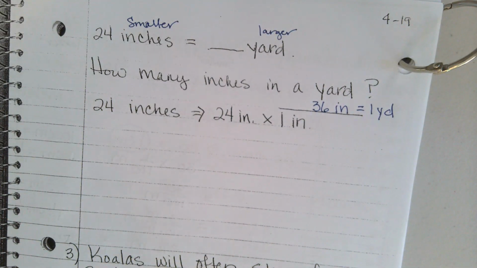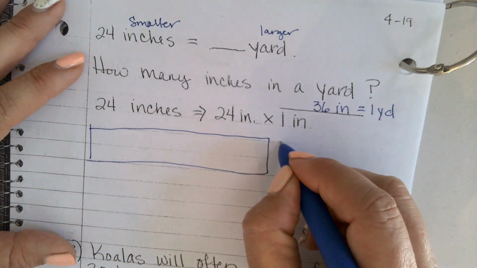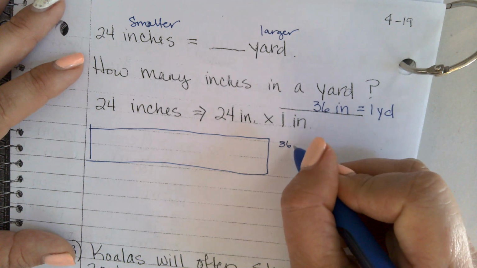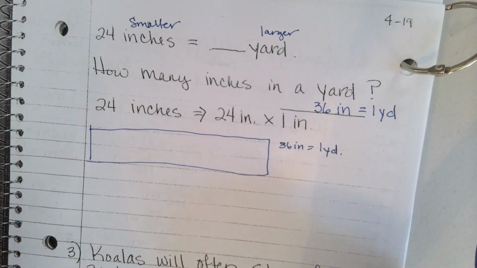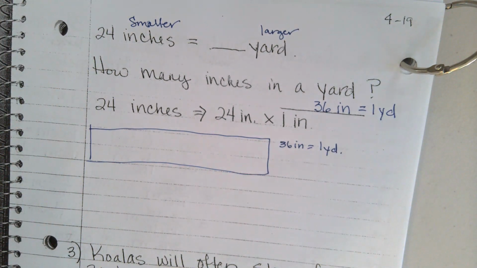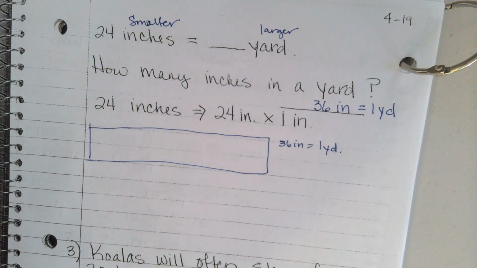Okay, now you don't necessarily want to have to draw out a tape diagram with 36 inches and have it equal 1 yard right here, right? That would be a lot of work. So if this equals 1 yard and you had 24 inches of that, what fraction of a yard do you have? That's what we're looking for, right? A fraction of a yard. 24 inches is what fraction of a yard? That's what we're looking for.